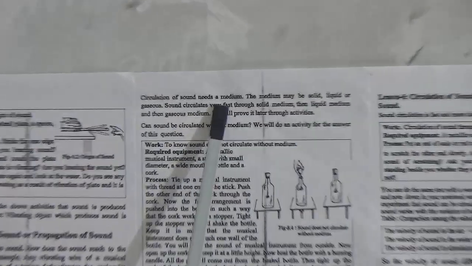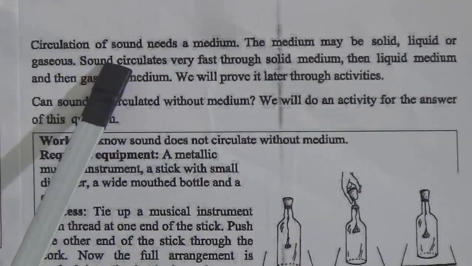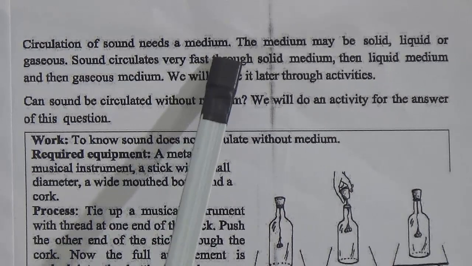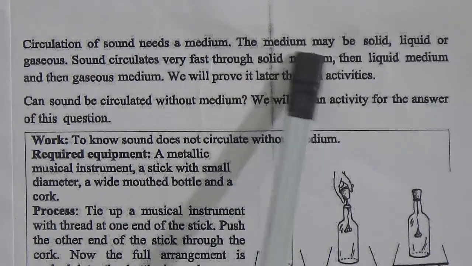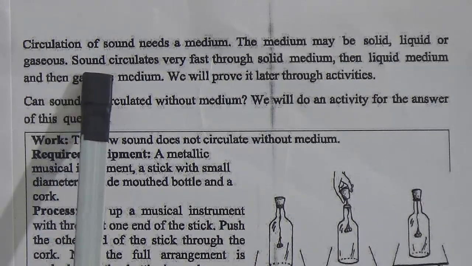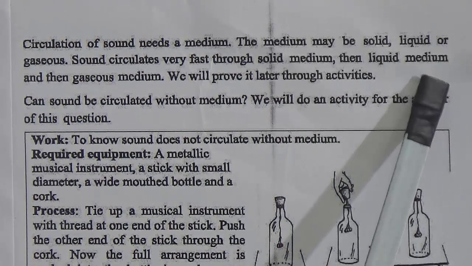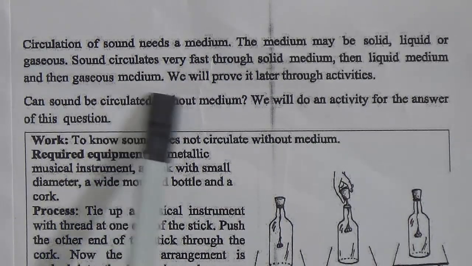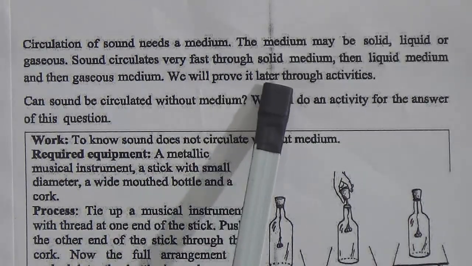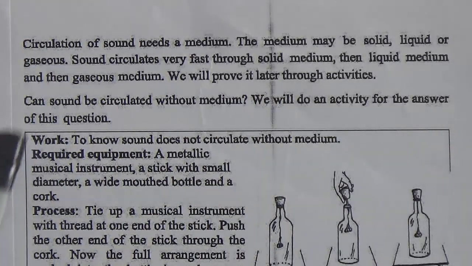Circulation of sound needs a medium. So now we can understand circulation of sound needs a medium. The medium may be solid, liquid or gaseous. Sound circulates very fast through solid medium, then liquid medium and then gaseous medium. We will prove it later through activities.